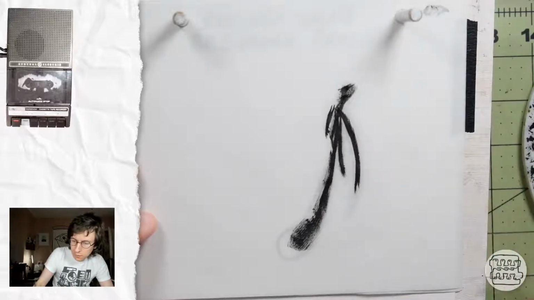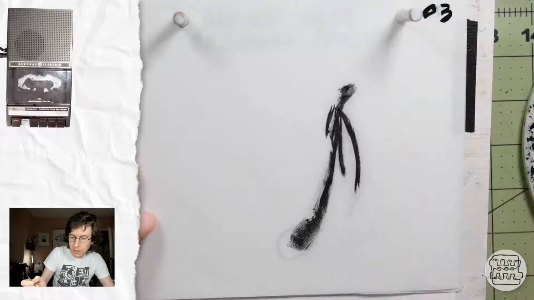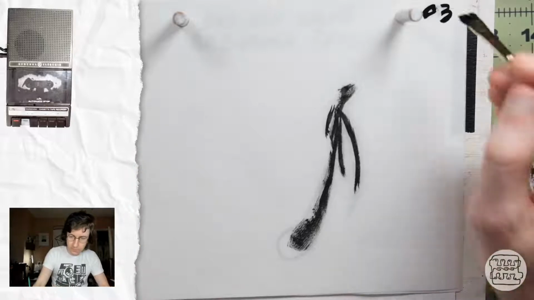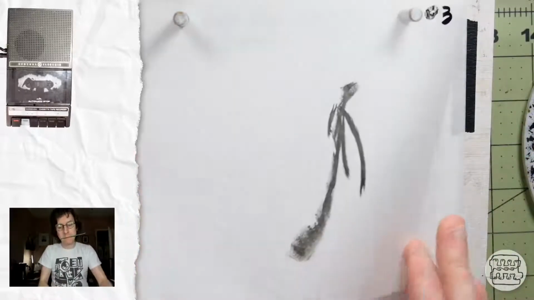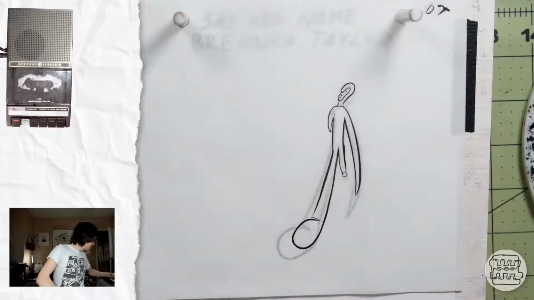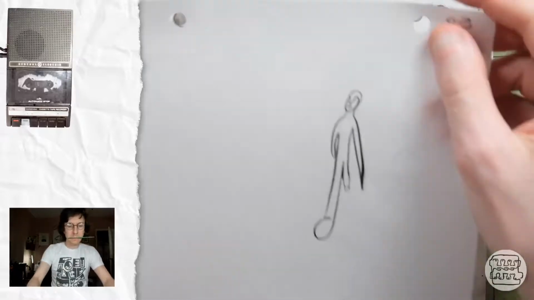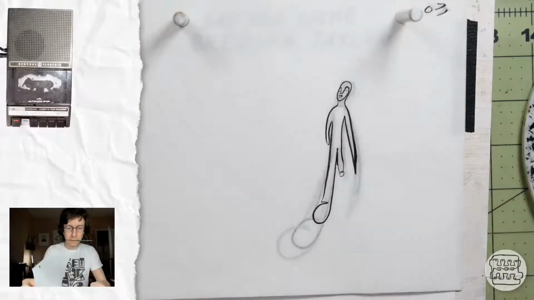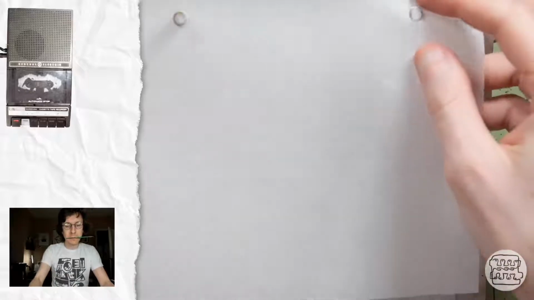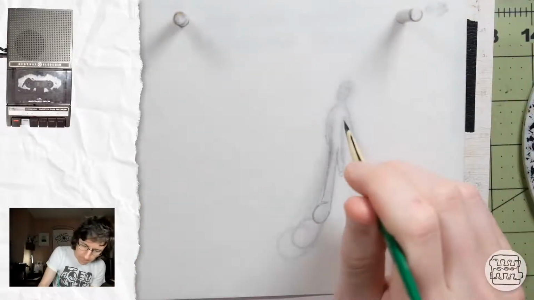This is 03. That's super wet. Now we're trying to get something between 2 and 3.